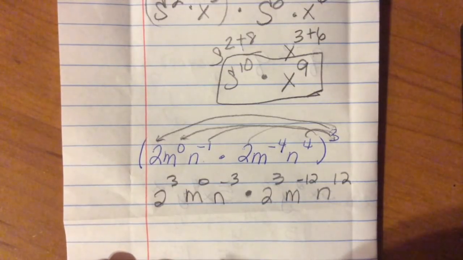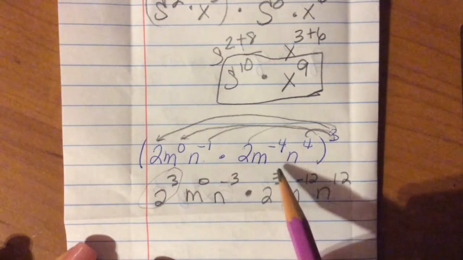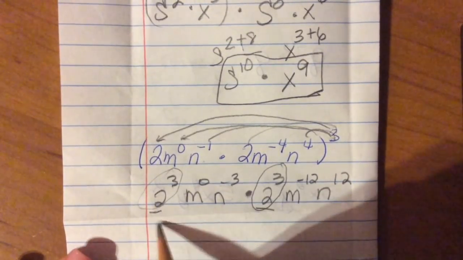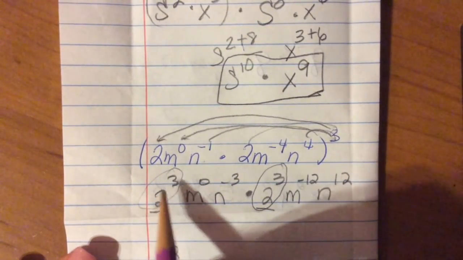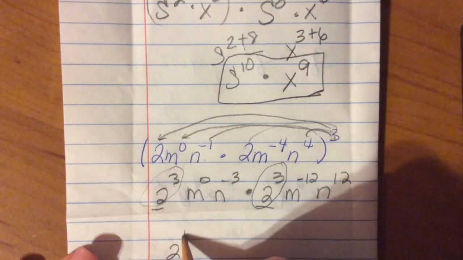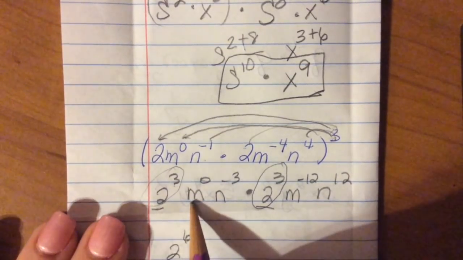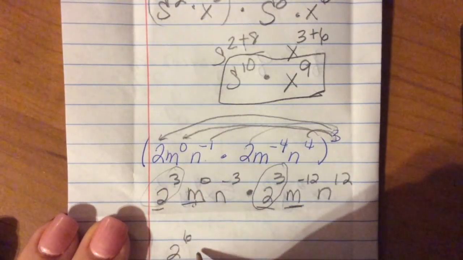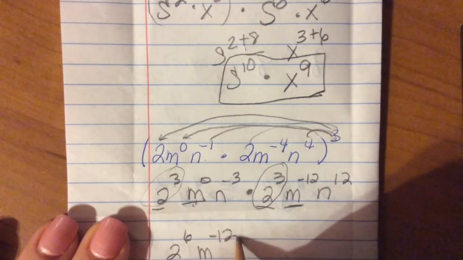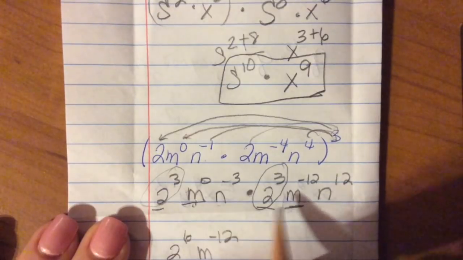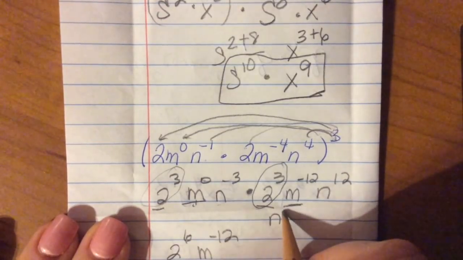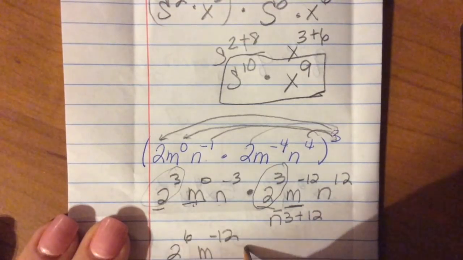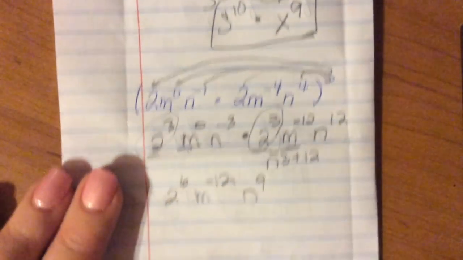Okay, so first, let's combine our like terms. With our constants, we have a 2 and a 2, so the base is 2. Combine our 3's, which is adding in this case, to the 6th power. Combine our m's, so 0 minus 12, so it's m to the negative 12 power. And then our n's is negative 3 plus 12, which would make it a 9, so n to the 9th power.